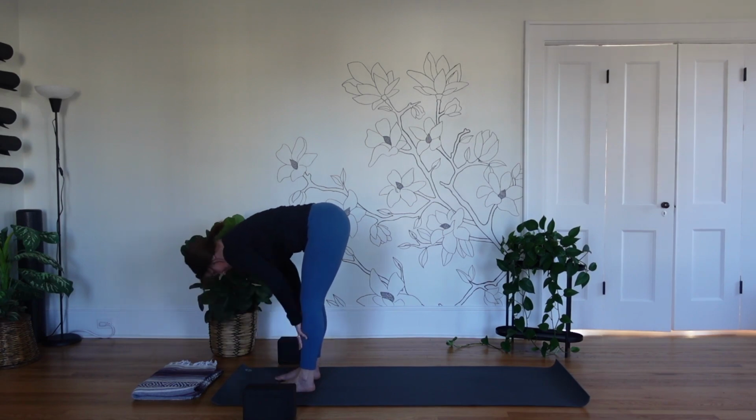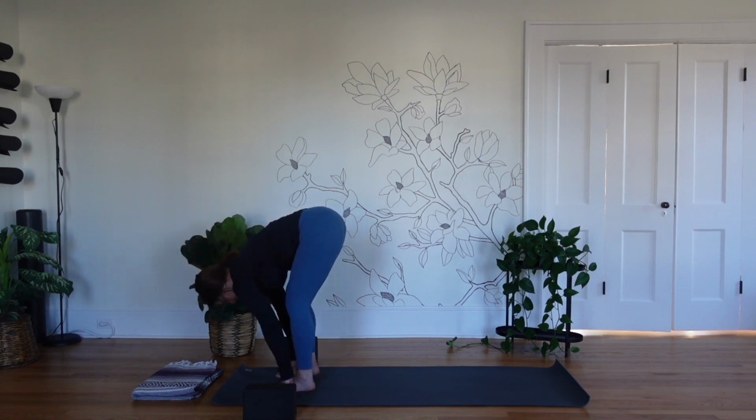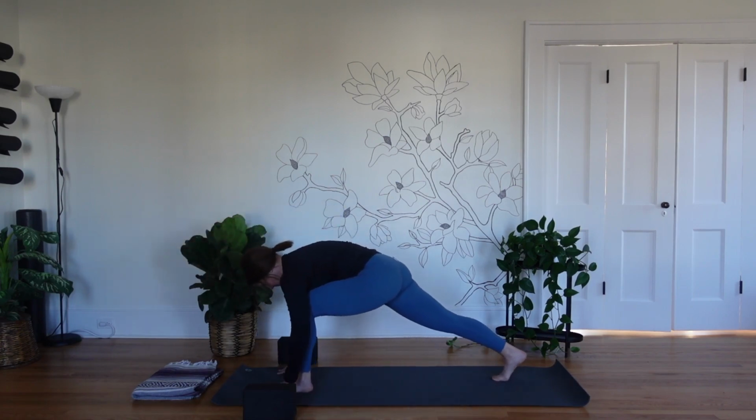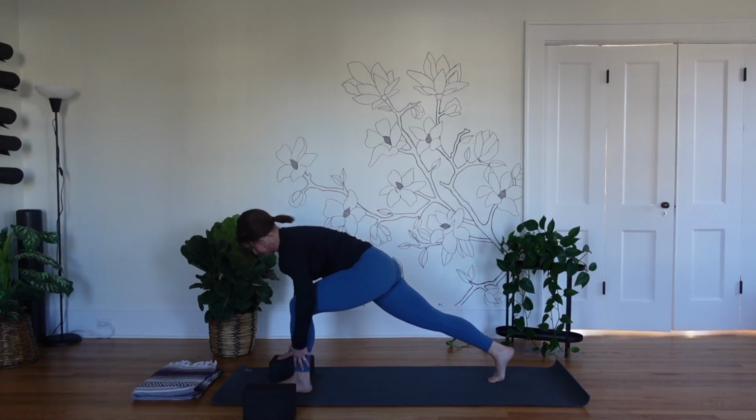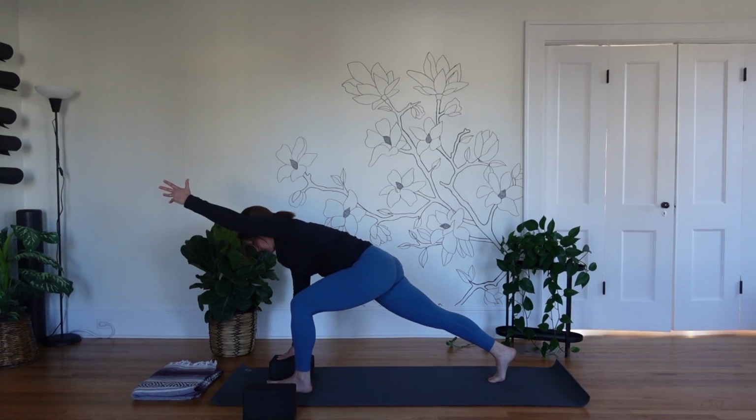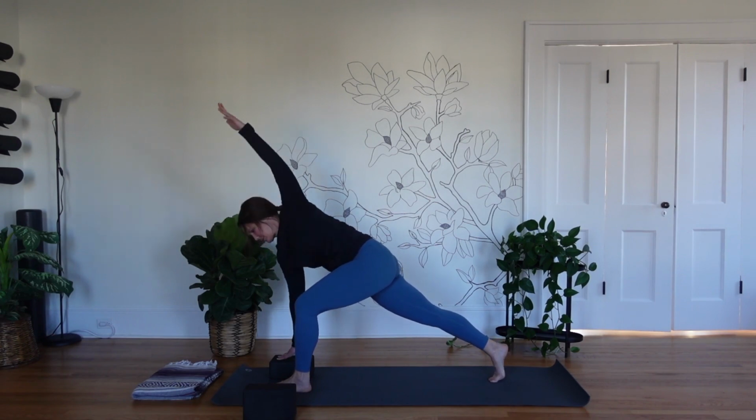Inhale, half lift. Exhale, step your right foot back, low runner's lunge. Take your right hand to your block. Gather to center, engaging your inner thighs as you extend and lengthen your left hand forward. Thumb is up. Breathe in. Exhale, revolve into the twist.